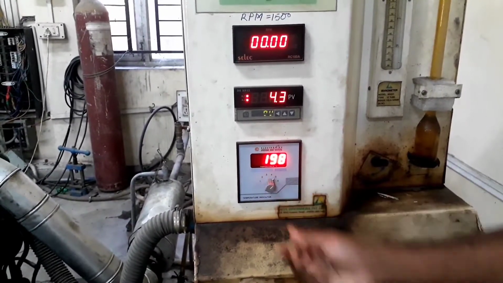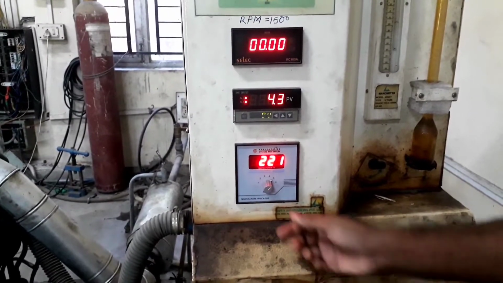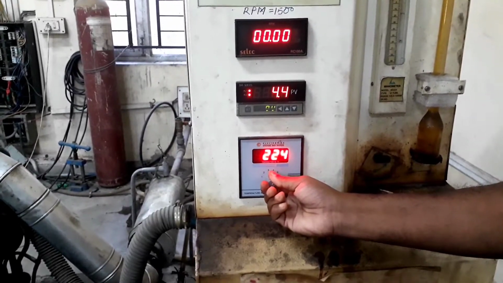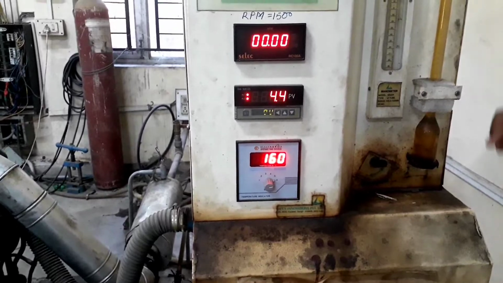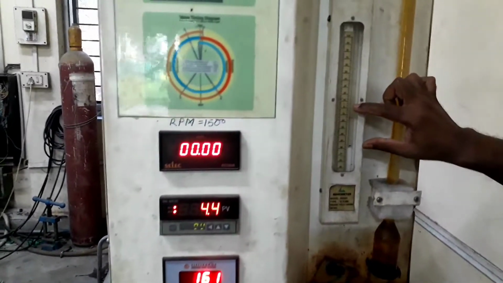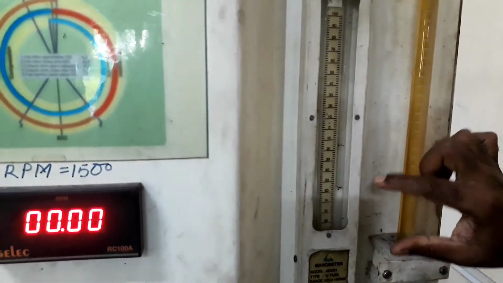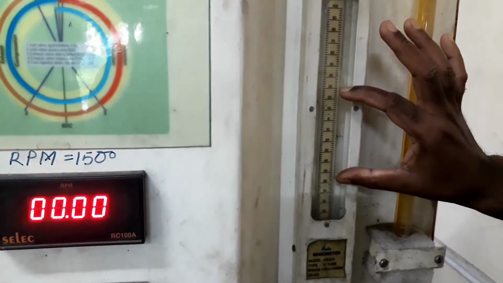T5, 222 degrees centigrade. Then T6, 160 degrees centigrade. Then take the data from the U-tube manometer reading, see the maximum difference and note down the value.